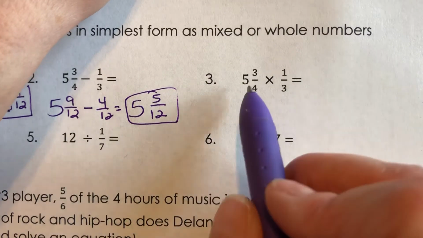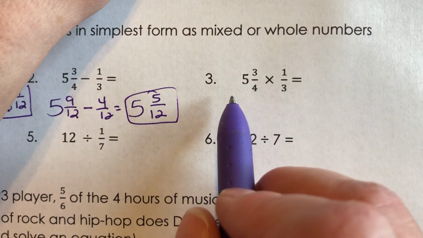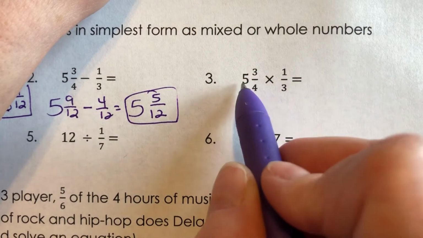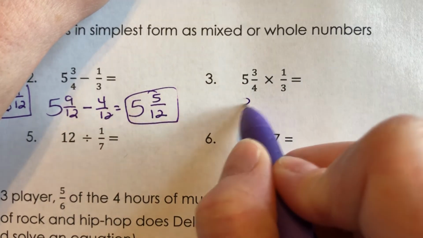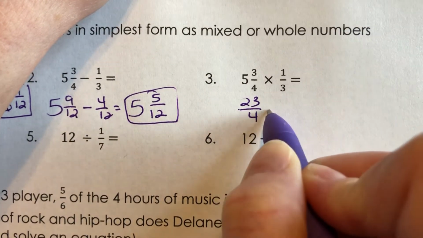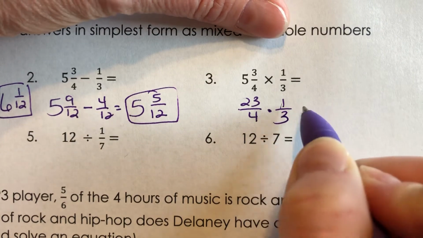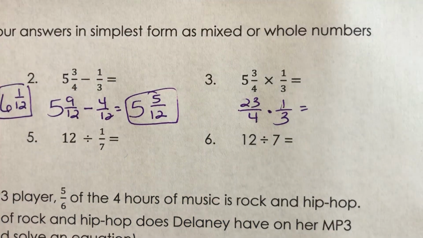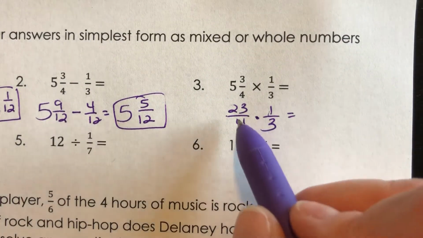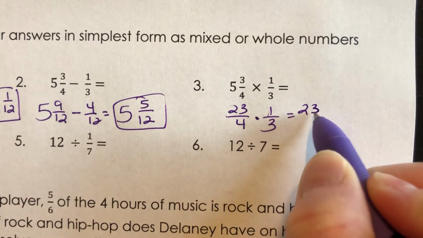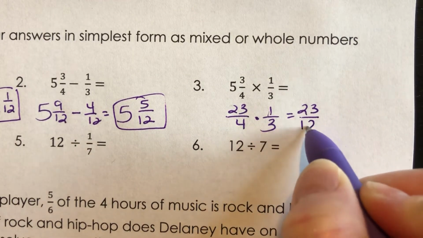Here I'm multiplying and I have a mixed number. Let's make that improper so we can multiply it. 4 times 5 is 20, and 20 plus 3 is 23 fourths times 1/3. Now, I don't have anything to cross simplify. So let's multiply across the top, which is 23, and multiply across the bottom, which is 12.